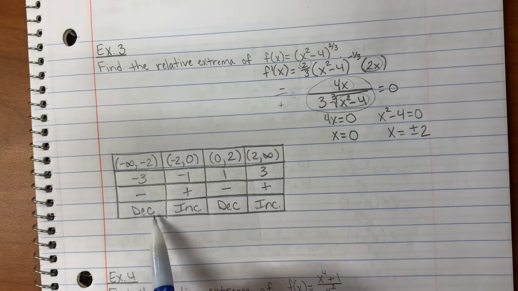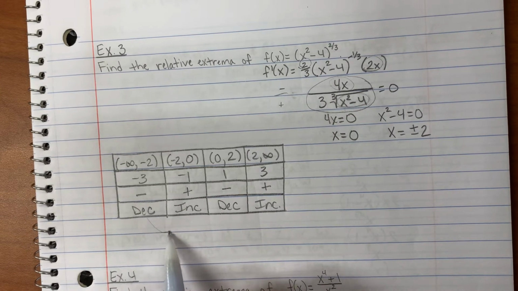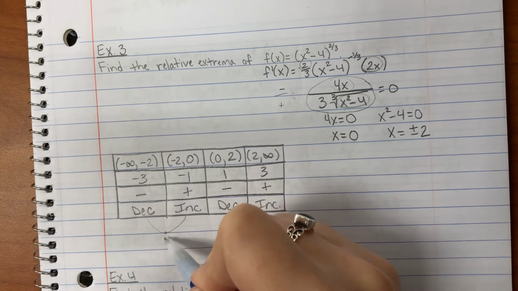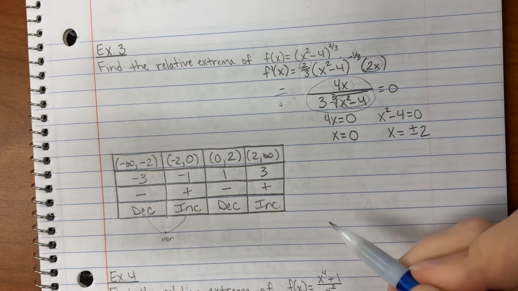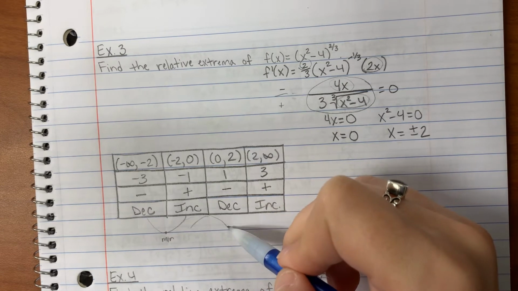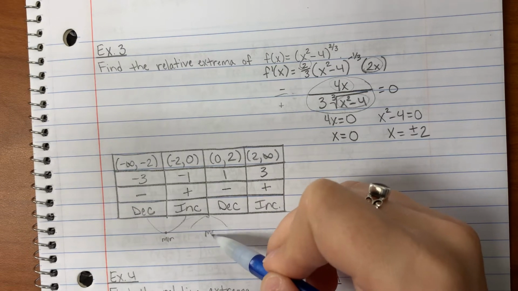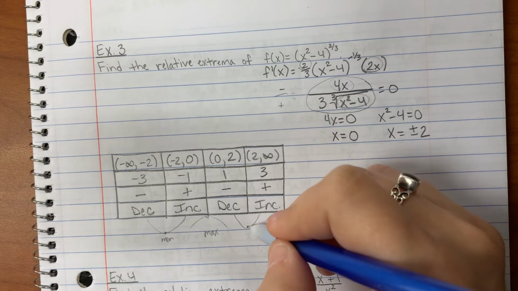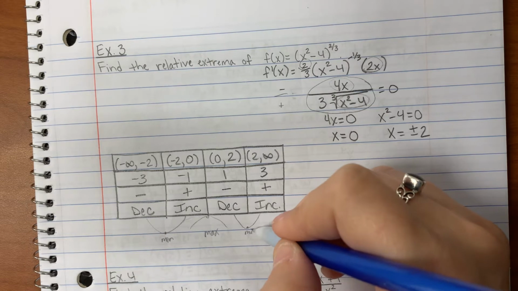Okay, so that means if I'm decreasing and then increasing, my first derivative test tells me that this right here is a minimum. And then if I'm increasing and then decreasing, this one would be a maximum. If I'm decreasing and then increasing, this one would be a minimum.